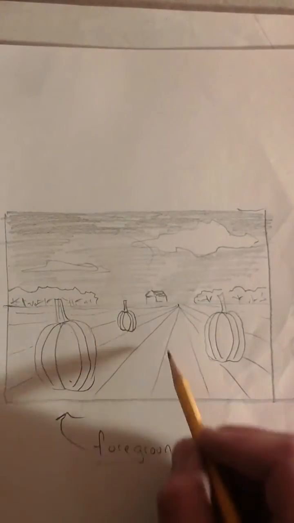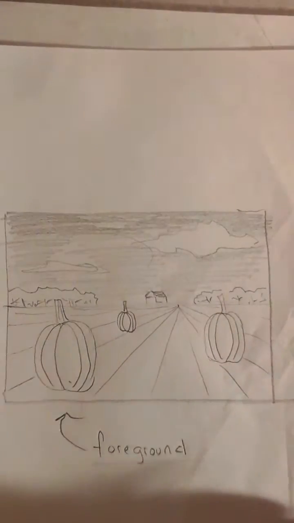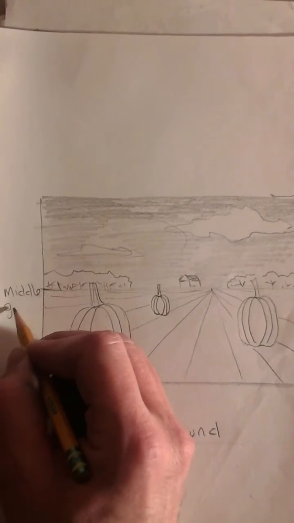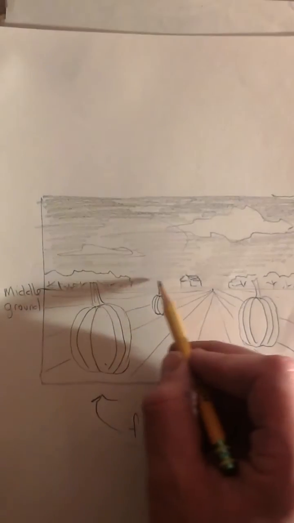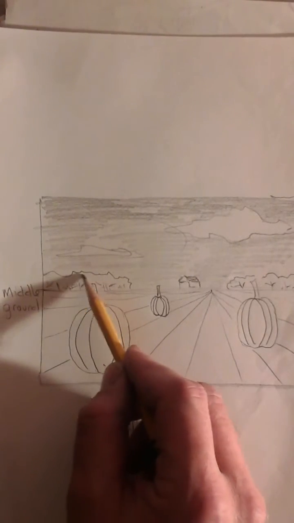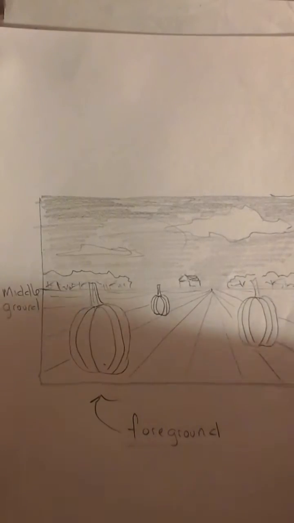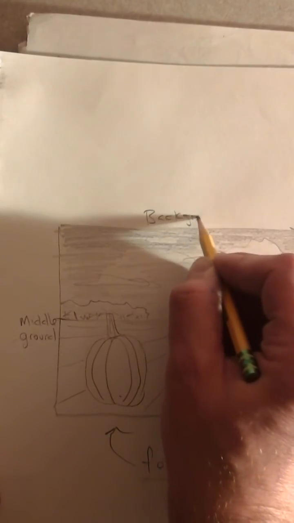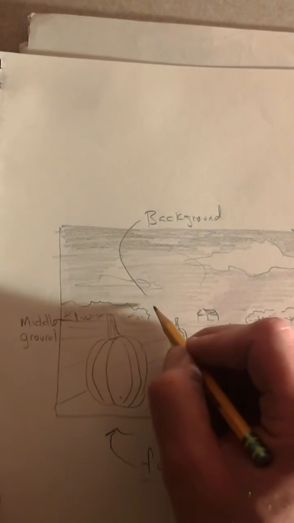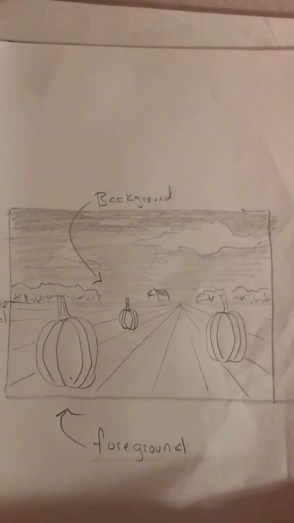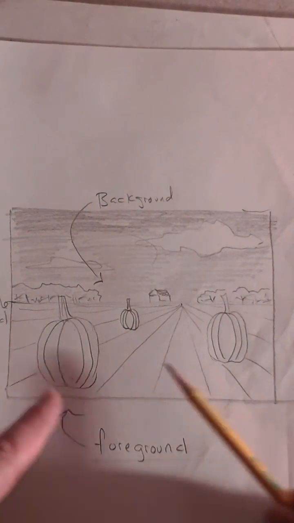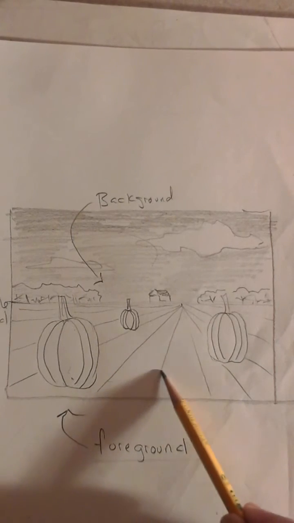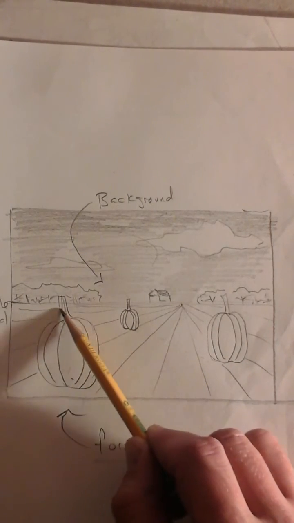Oh, I'd say both these pumpkins could be somewhere near the middle ground. And of course, back on this horizon, where we have a group of trees, a home, that would be, of course, the background. There you have it. The element of space within a drawing or a sketch. Foreground, we can walk back to the middle ground, all the way to the background.